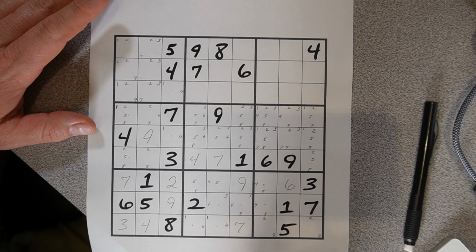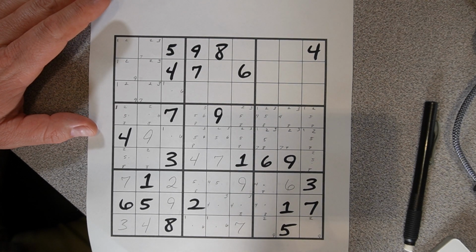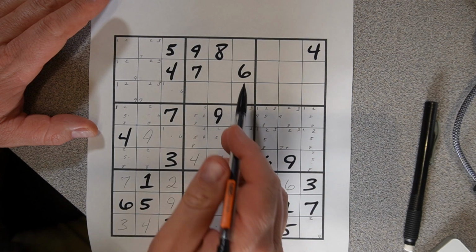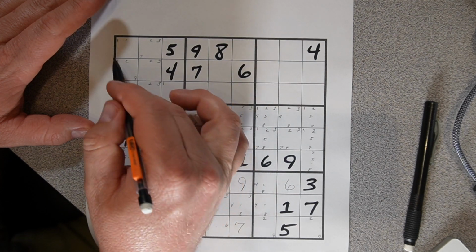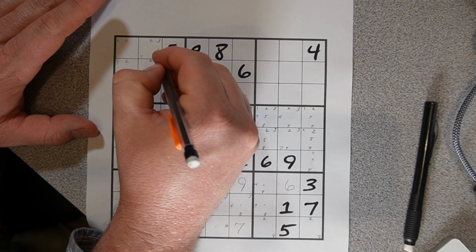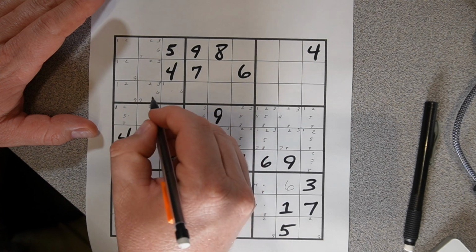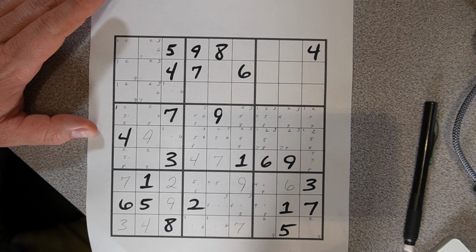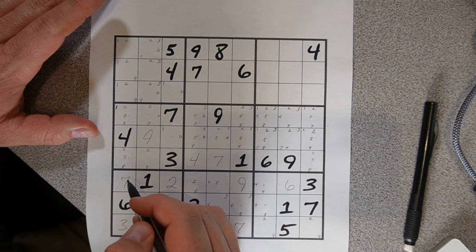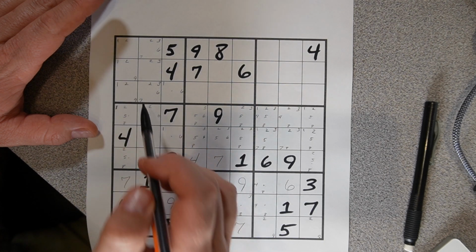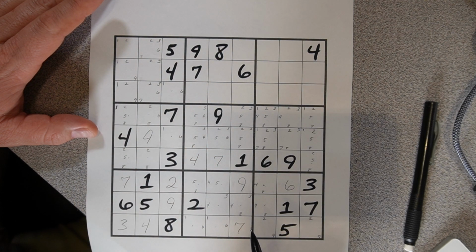We have a 4 and the 5 already written in. This 6 and this 6 means those can't be 6s, so these 3 have to be the 6. We have two 7s, so we got the 7s there in the middle.